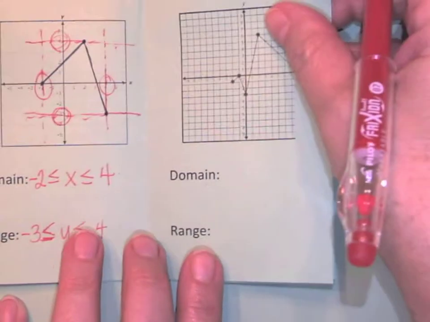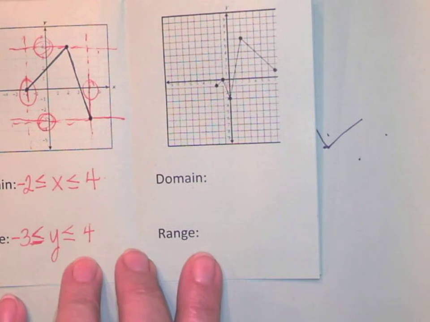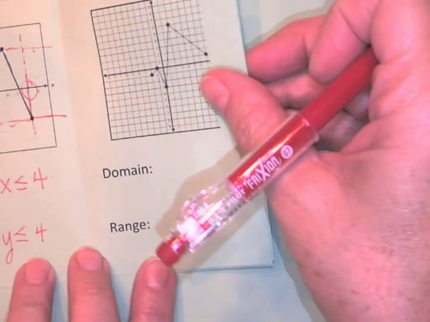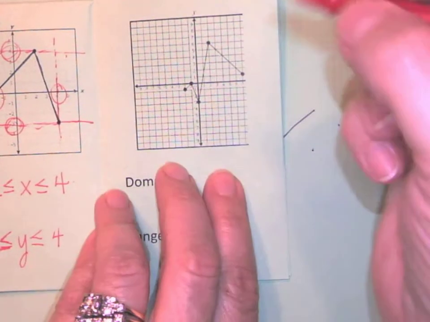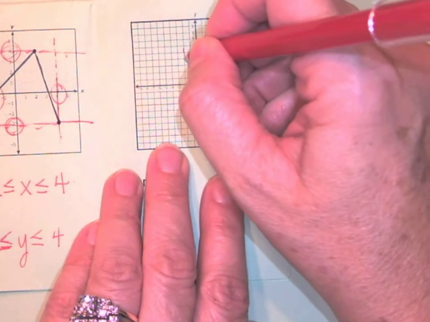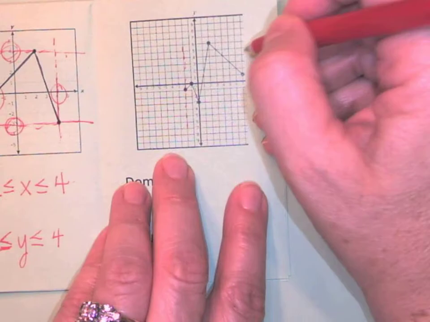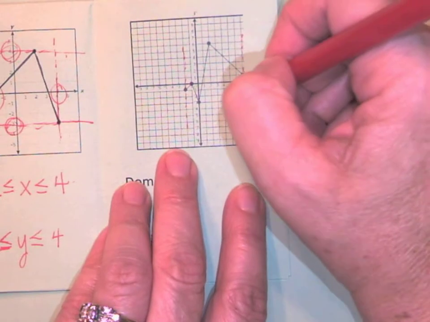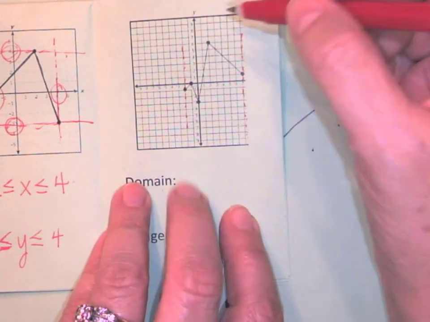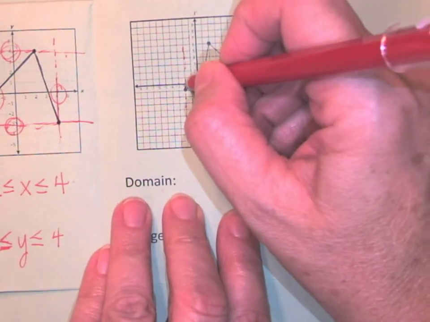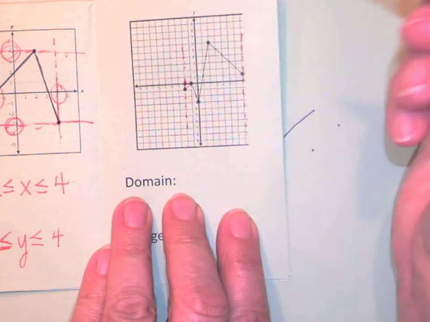So let's try another one like this. This is one of those that has the endpoints. So what if I did my box strategy here? Here's the left boundary, here's the right boundary. The left boundary crosses the x-axis at negative 2.